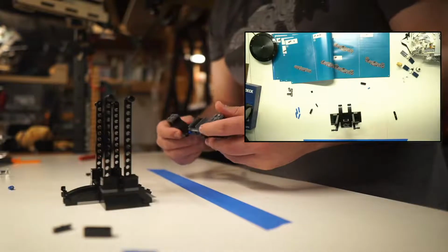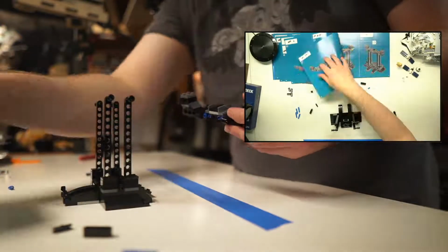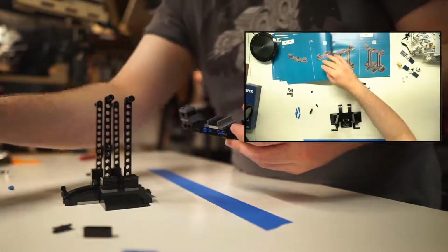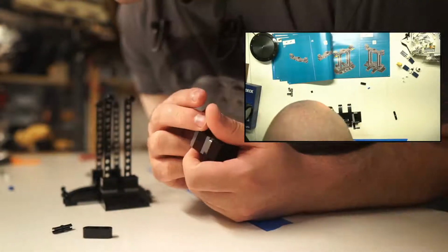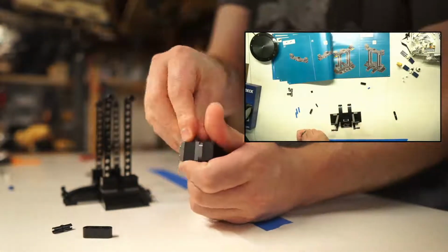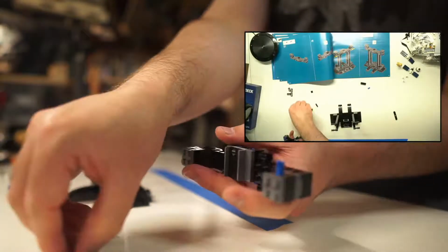So I think that's the cap piece there. And we put, I think it's driven all the way through, apparently, on both sides.